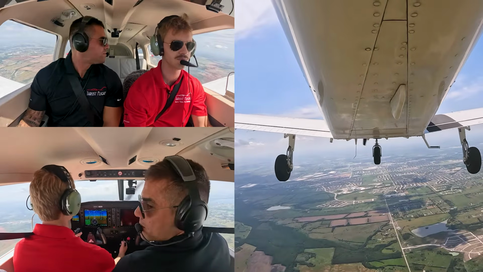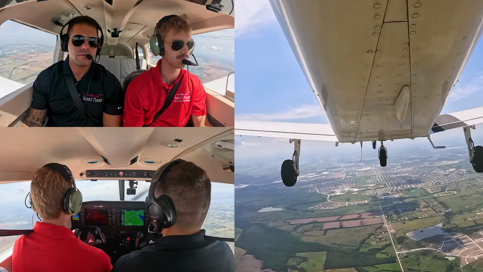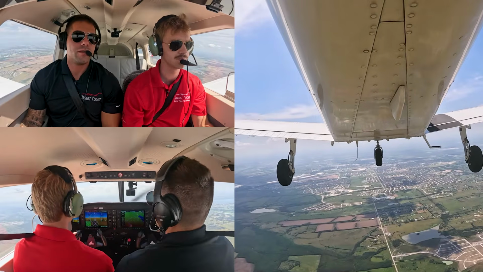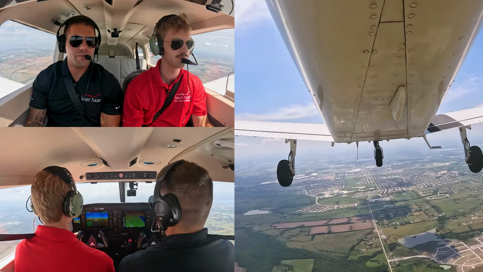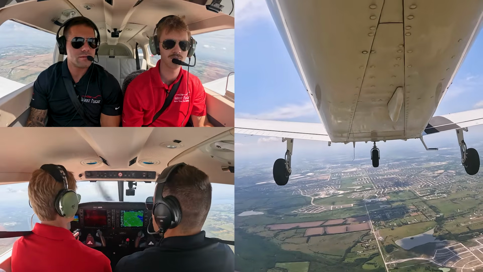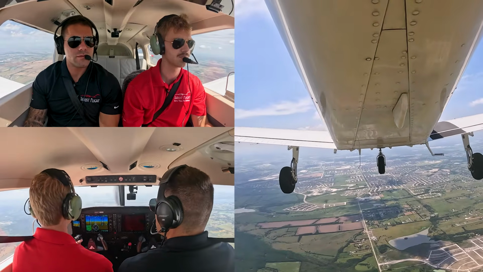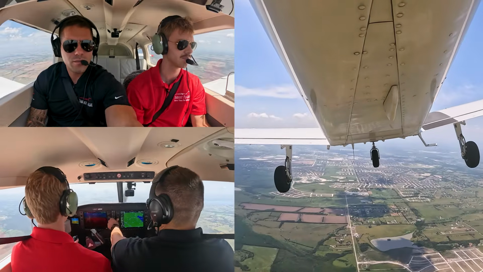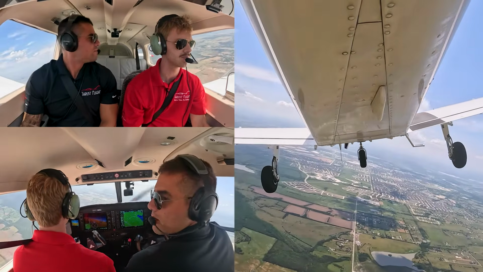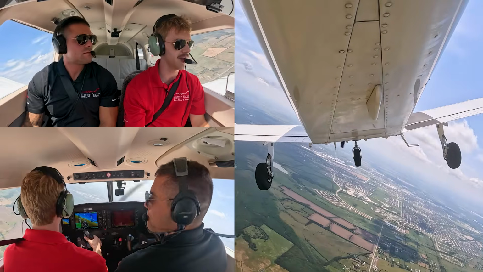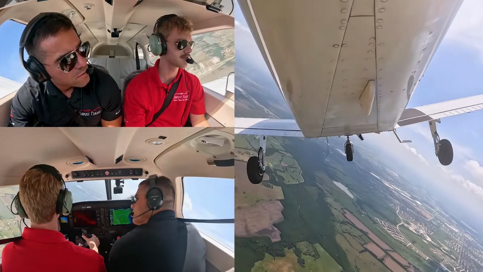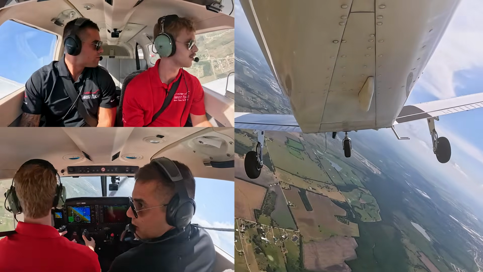So looking for 80 here. Trim for it, good. And then once you're ready, go ahead and start us on that bank. And then bank it. Rebug your heading there, 230, we'll call it. So it's 60 max. Yep. But how much? 30 to 45 usually.